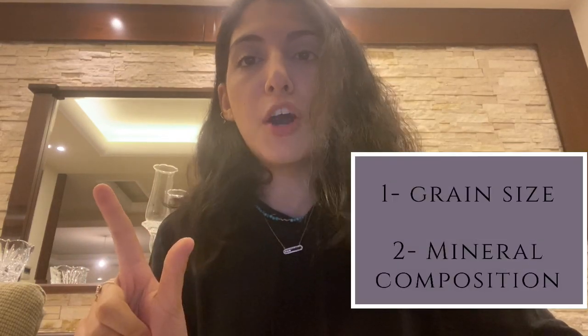Now on to the second point I wanted to discuss today, which is structure and composition. Clastic rocks consist primarily of silicate minerals. The silicate group consists basically of a variety of silicon and oxygen-based minerals, such as feldspar, mica, clays, etc. For example, feldspar is used in glass manufacturing. Clastic rocks are also characterized based on two key elements: their grain size as well as their mineral composition.